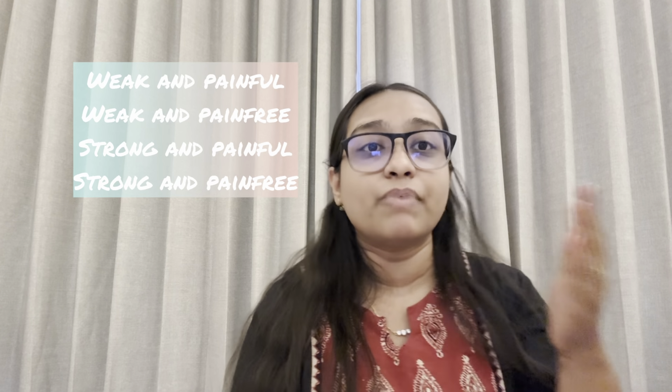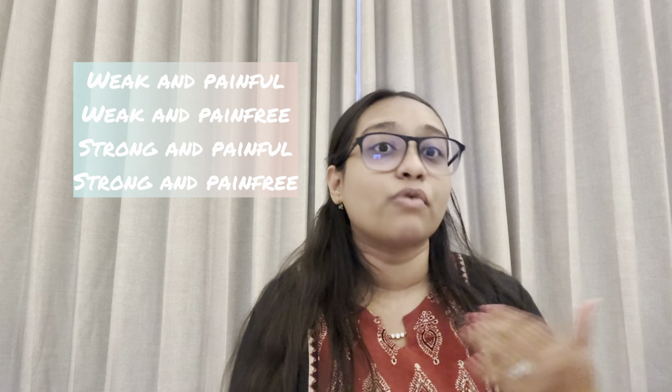Coming to the third point, which is the resisted isometric testing. It is important because resisted isometric testing will tell you, when you are doing the movement, whether it is weak painful, weak pain-free, strong painful, or strong pain-free. Deciding on those four criteria, you will be able to know whether your patient has just got weakness, neuropathies, or tears.